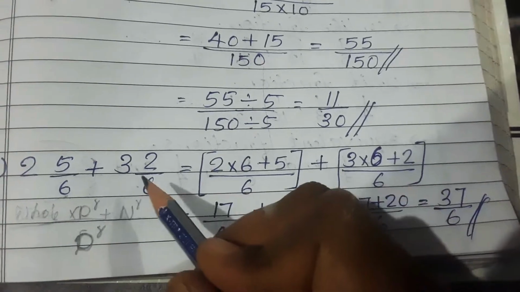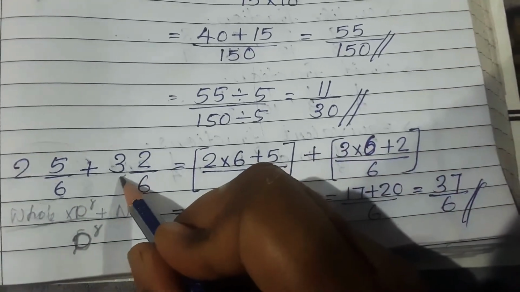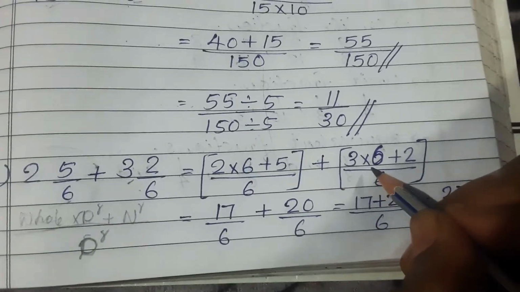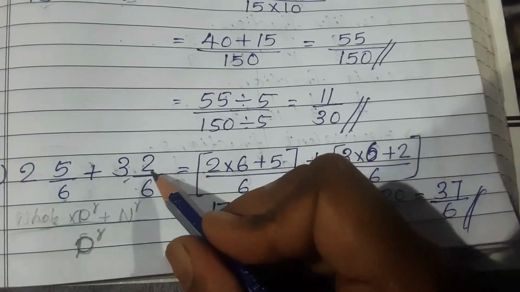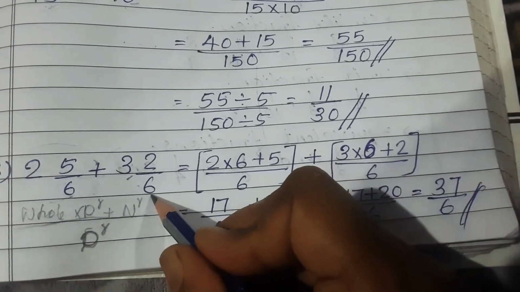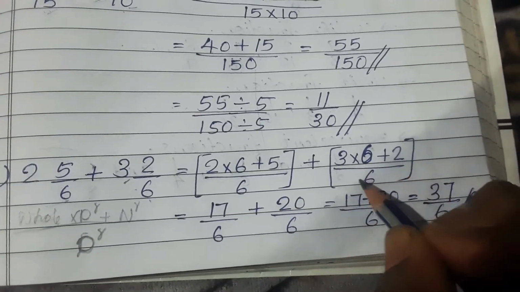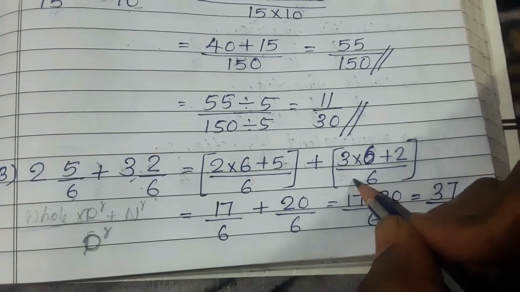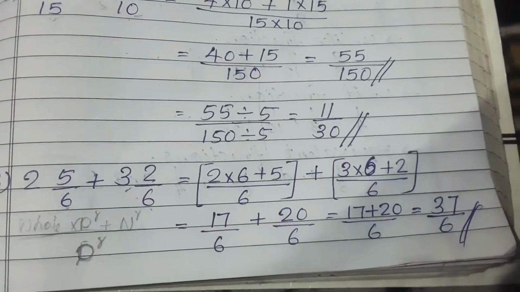Now we are going to convert the second mixed fraction. Here also whole into denominator. The whole number is 3. So 3 into denominator 6, so write 6, plus numerator 2, so write 2. Then the whole divided by denominator 6. So 3 into 6 plus 2 by 6. This is the conversion of the second mixed fraction.